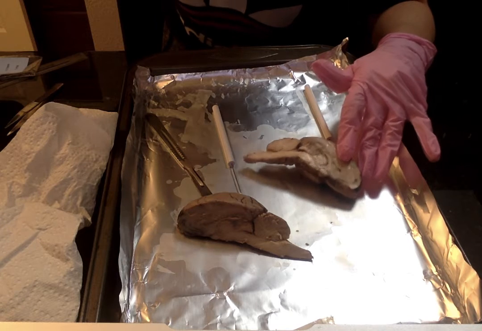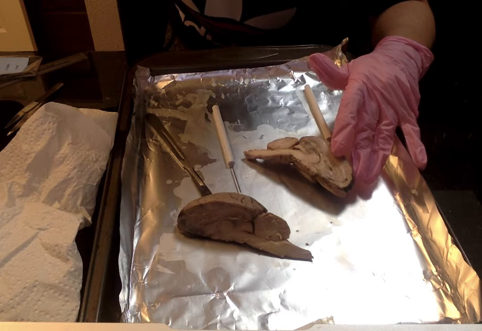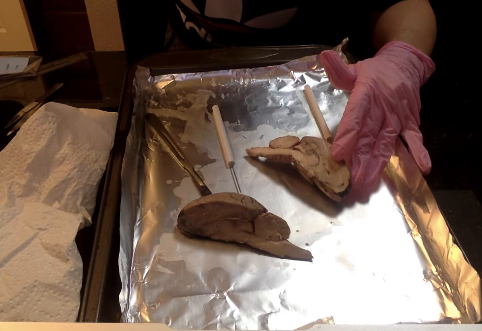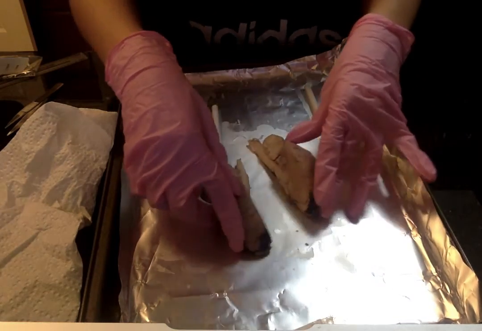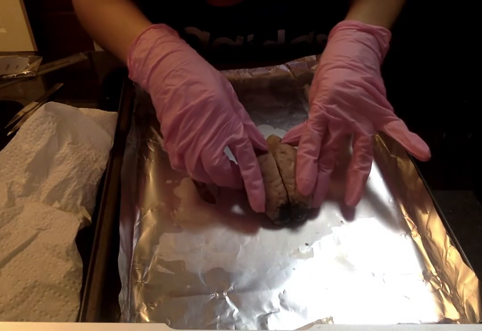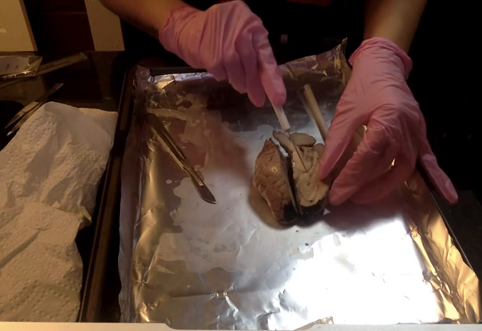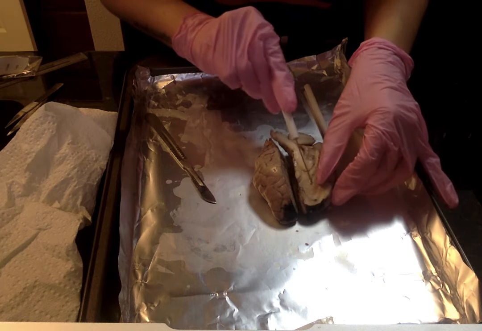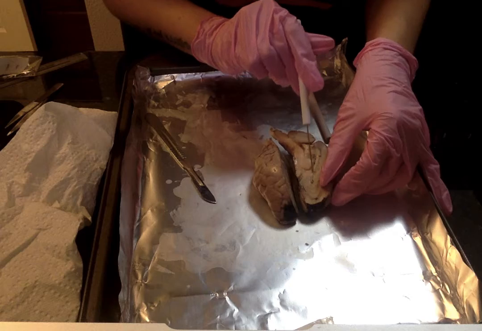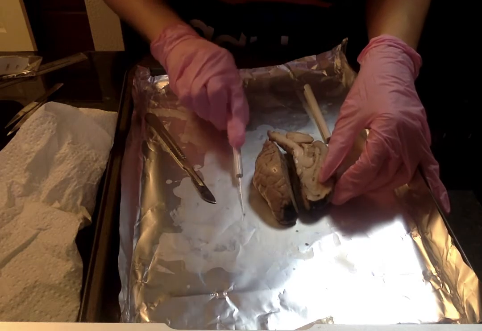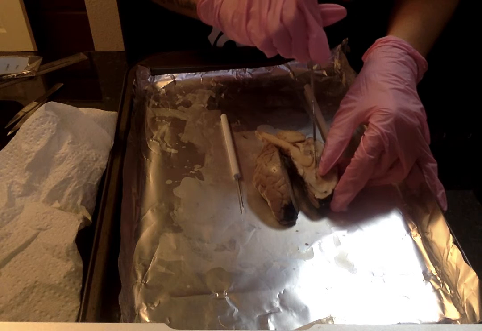I wanted to take some time to look for the corpus callosum, and that's basically what connects the two hemispheres here. I want to say that right in this area here, I don't know if I can separate it a little bit.